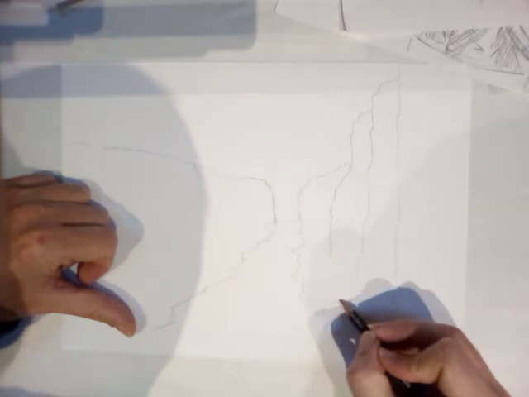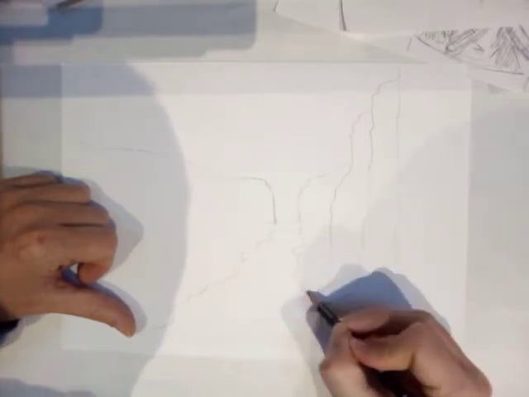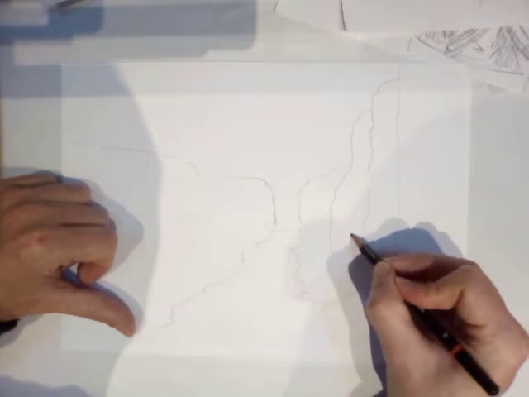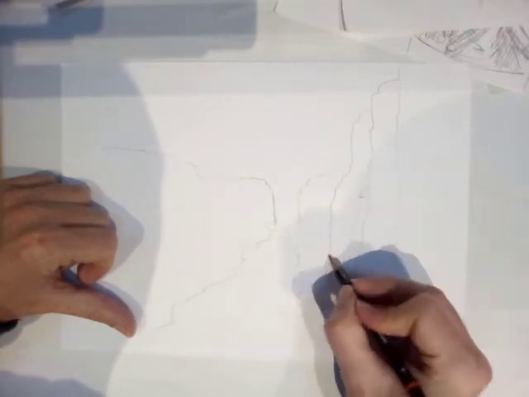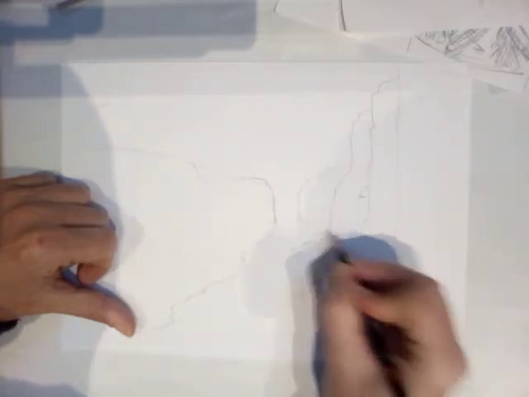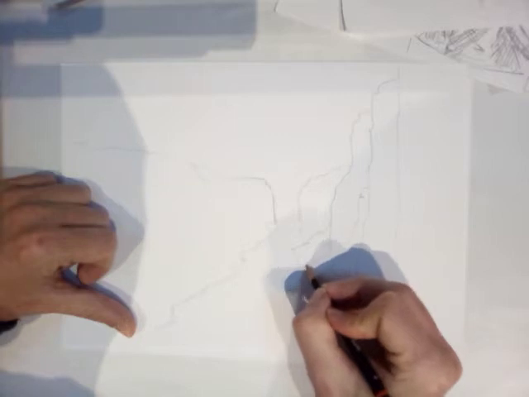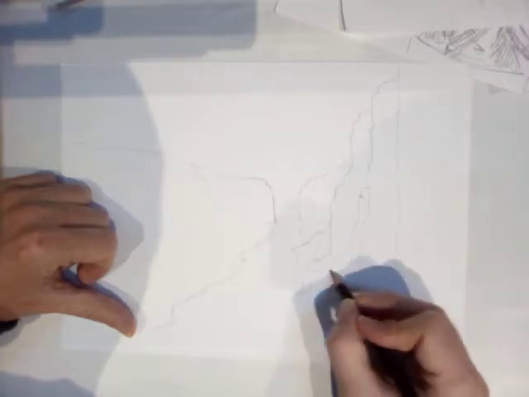And I'm going to now join these bits up together to give it a sense of continuity. Like so. Throwing a few rocks and boulders and things at the base. You'll notice often I go over my lines.